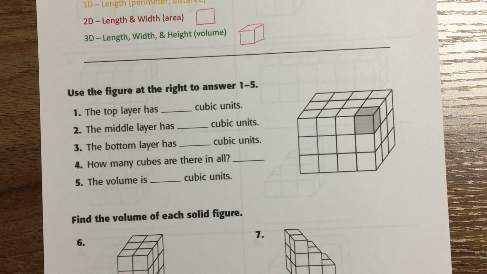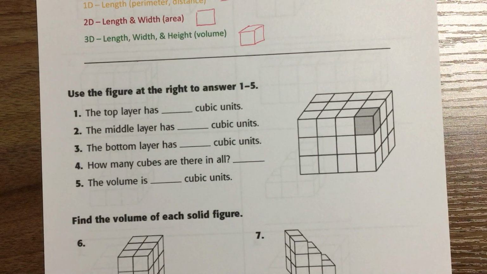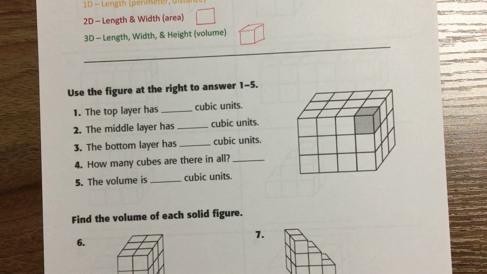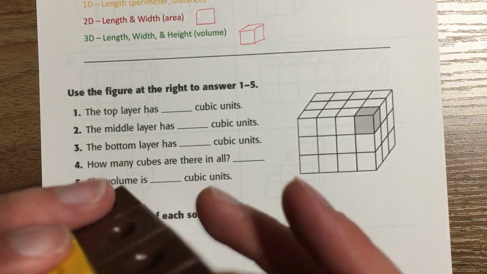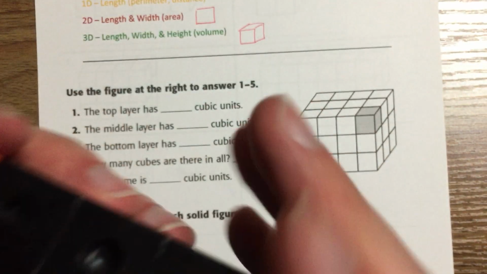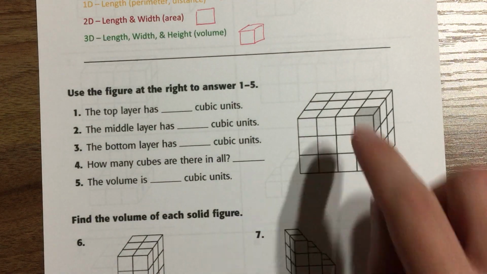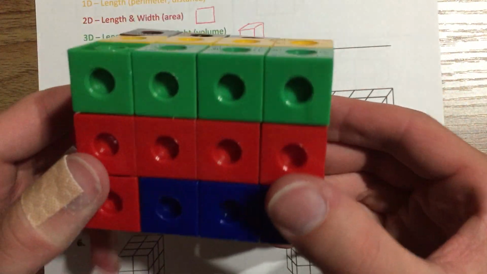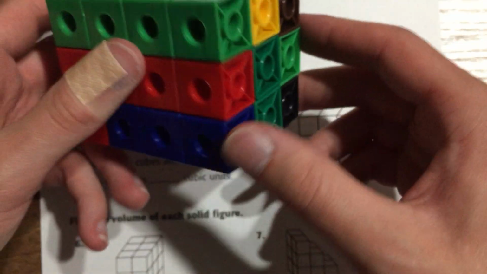And you know, this is the first time I have played with these cubes in ages. I kind of miss doing it. Alright, so it's very, very colorful, but this is what we have right here. That is the shape that they have for us in this figure. This is our 3-dimensional shape.